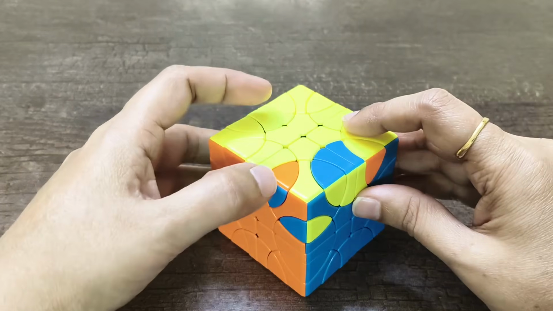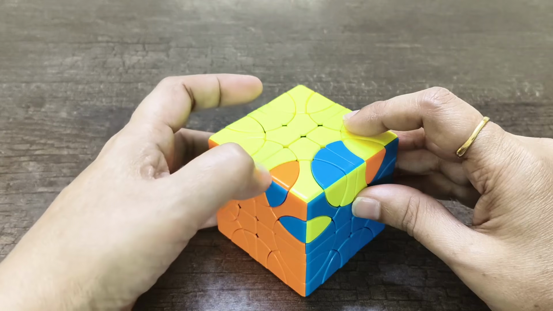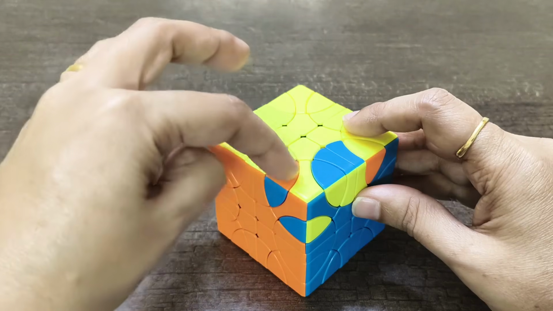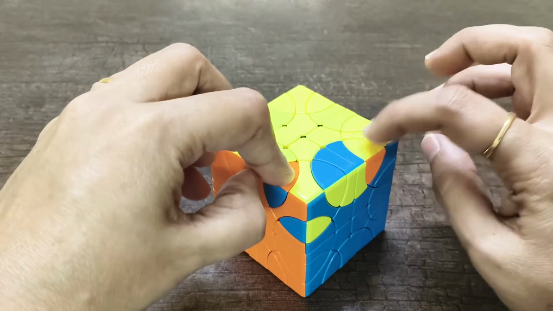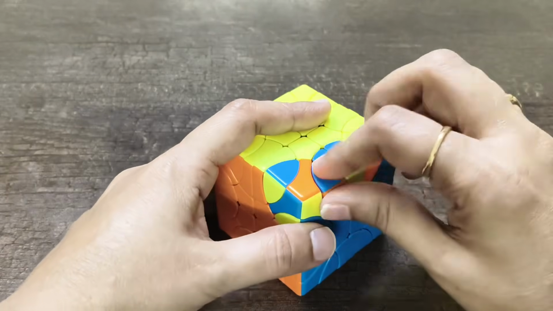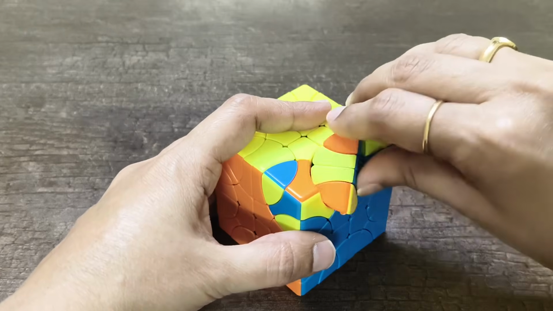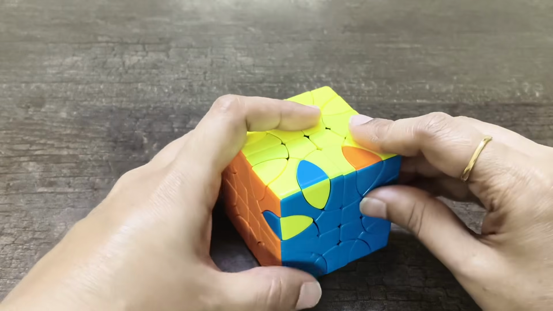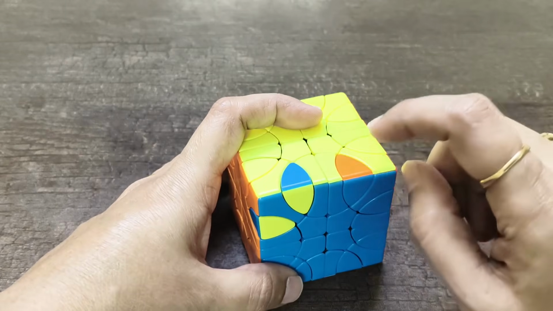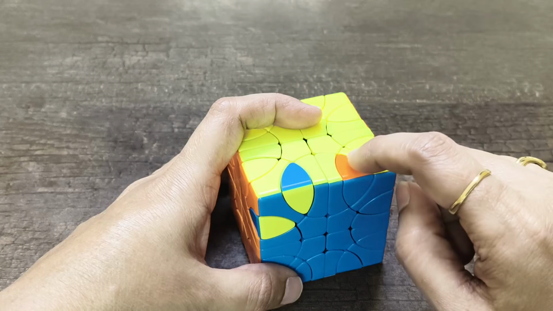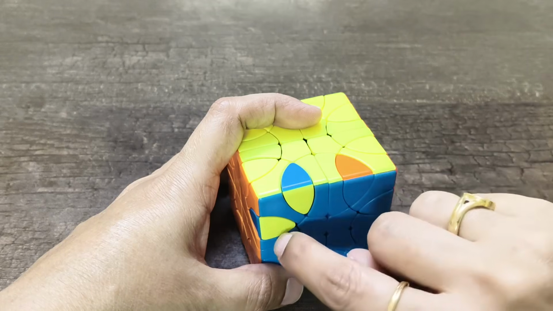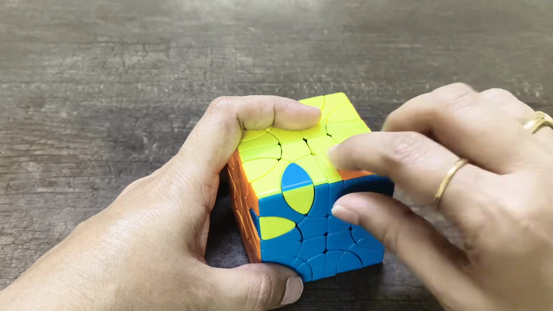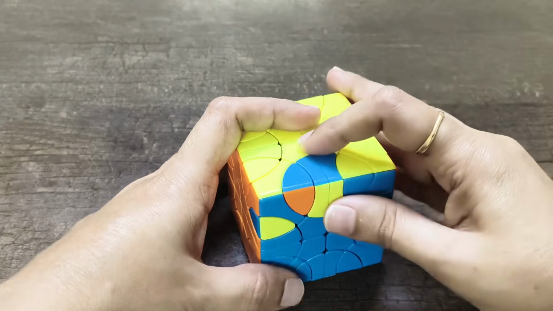Okay, now what color do I need? Yellow and orange over here. So that yellow and orange is here, so I'll bring this close by. I'll bring the yellow and orange to yellow and orange, and I will rotate. Okay, now what do I need over here? Yellow and blue. That yellow and blue is here, so I'll just rotate this.